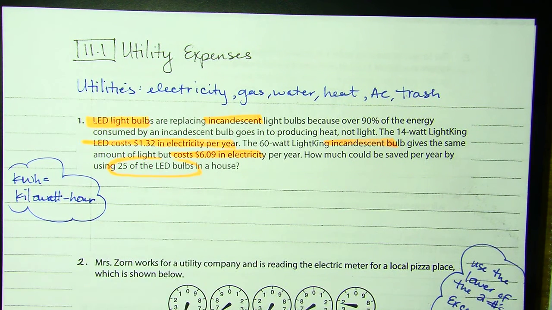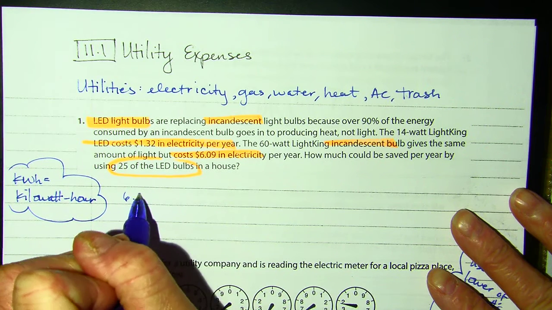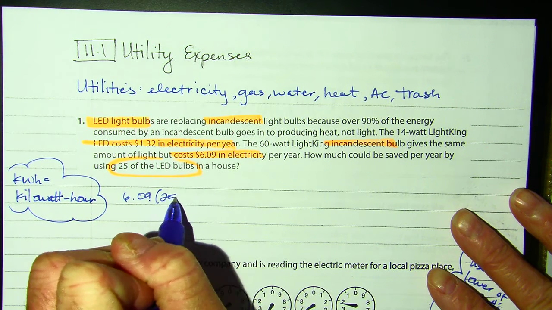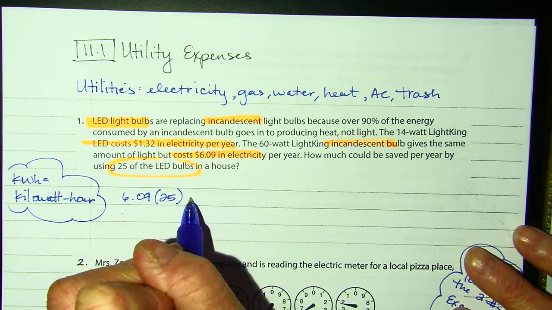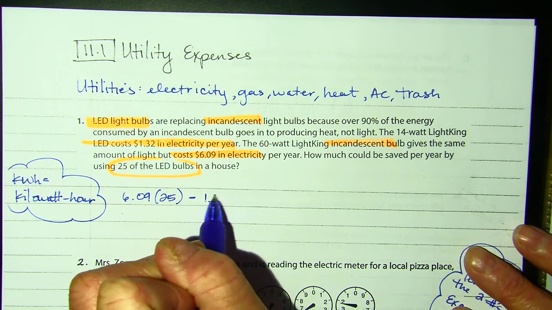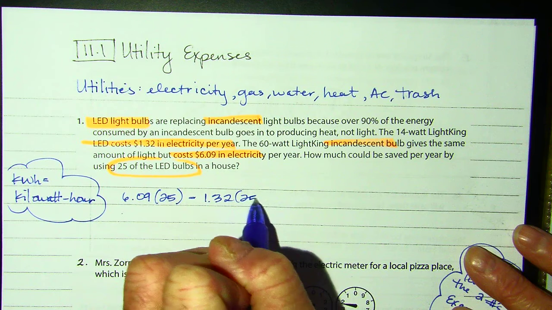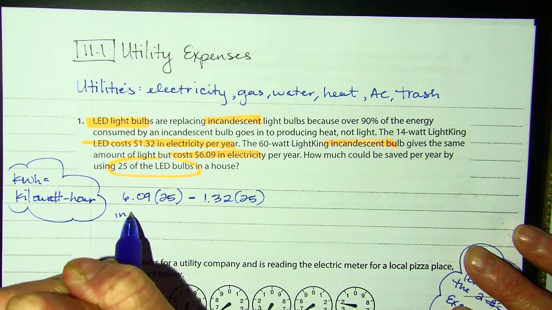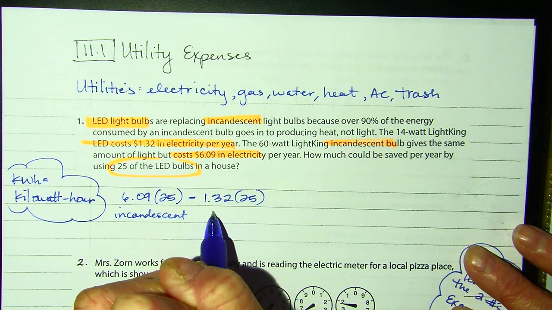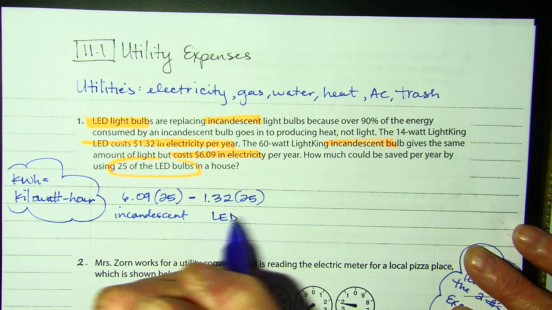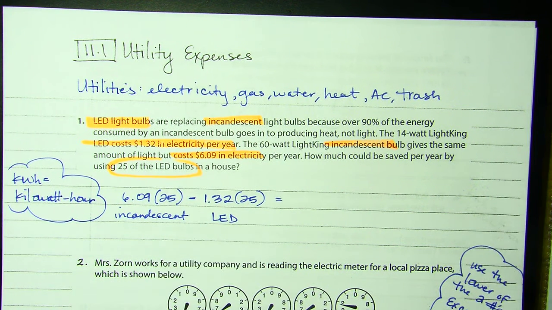So how much could be saved? Well, let's figure out $6.09 times 25, and then we're going to subtract the cost of an LED. This is for the incandescent, that's a regular light bulb, and this is the cost of electricity for an LED. We're going to look at how much money can be saved.